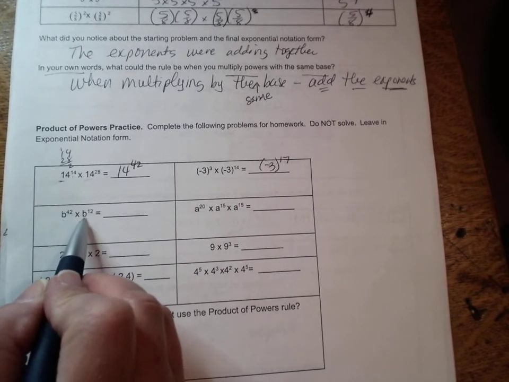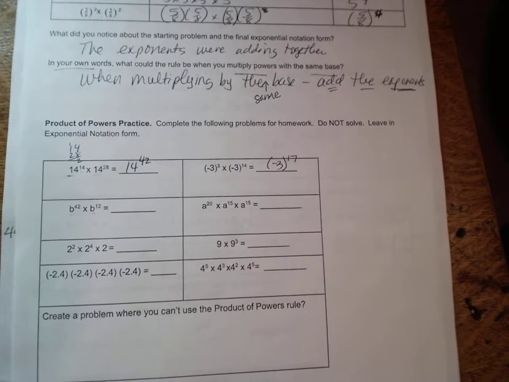Okay, what would this one be? What would it be? And it's B.